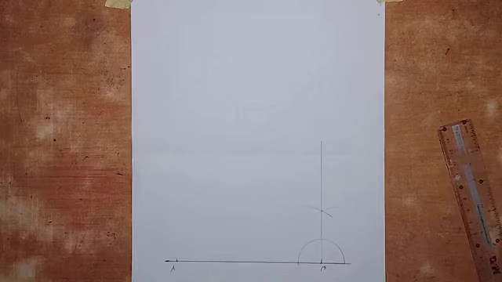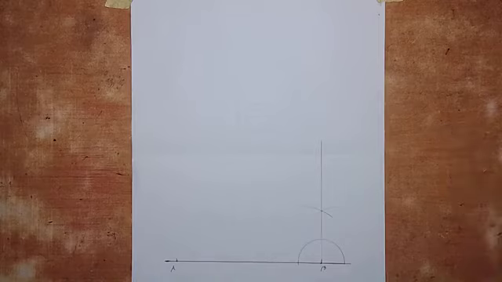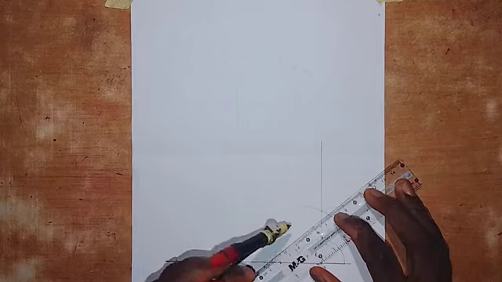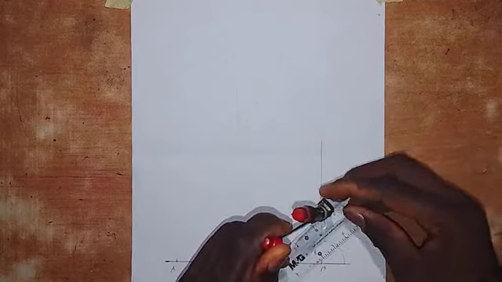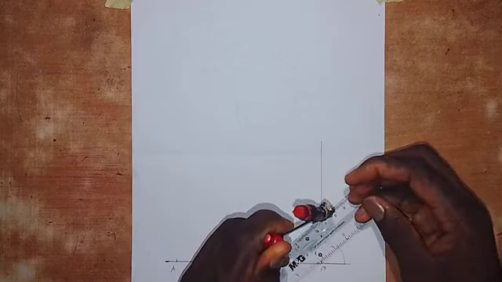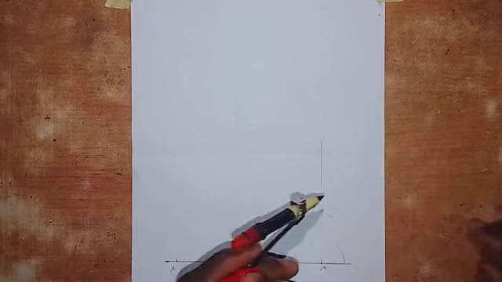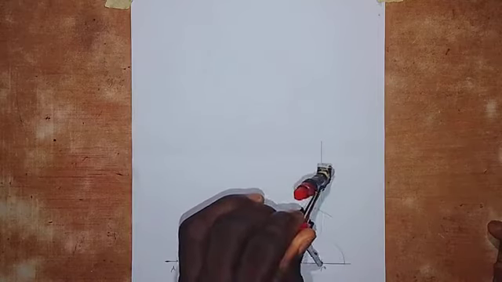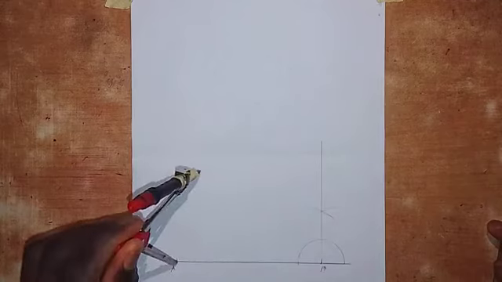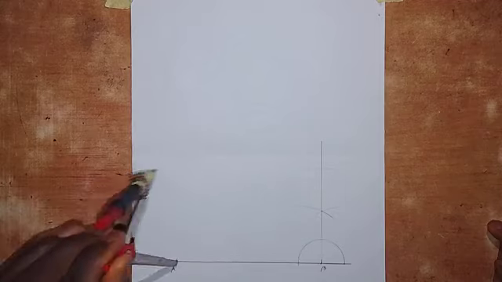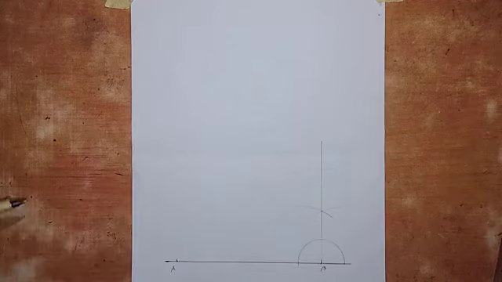What we are to do now is take a measurement of 80 millimeters on the ruler. Here I have 80 millimeters. I send my pen to this point on the ruler. So this is 80 millimeters here. I'll put the pinpoint of the compass at point B and make an arc on this line like this. Then I'll bring it to point A, and with the same radius I will draw an arc like this. All right, so we have this now.